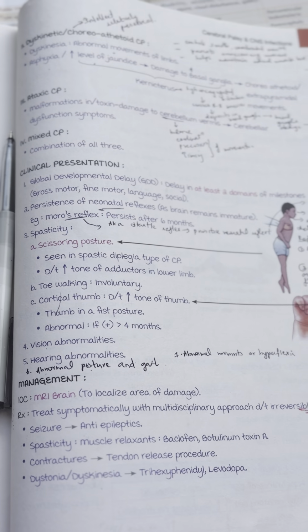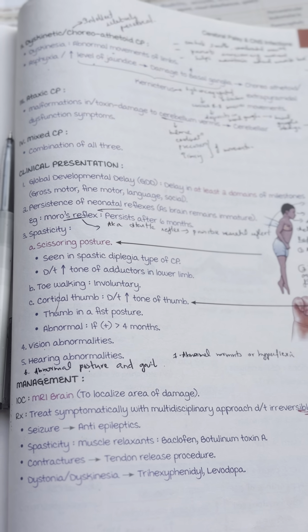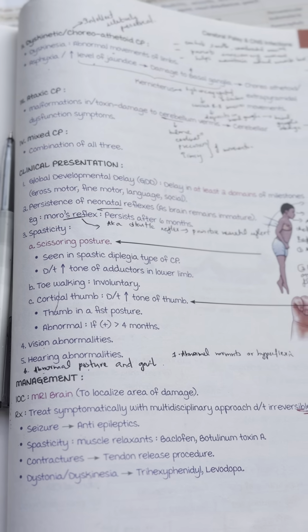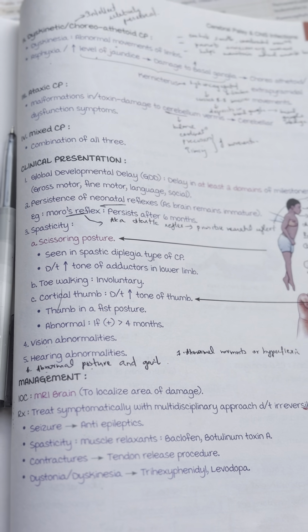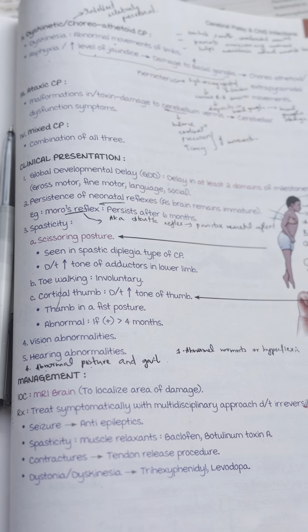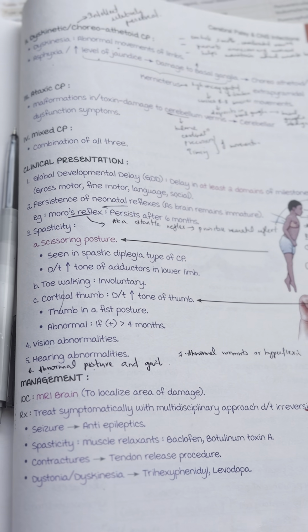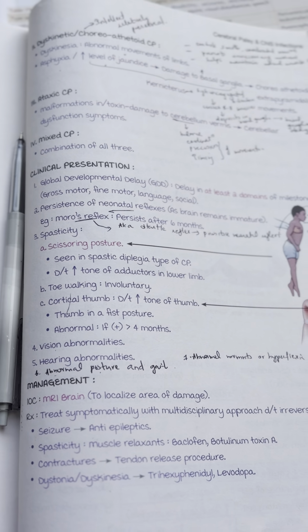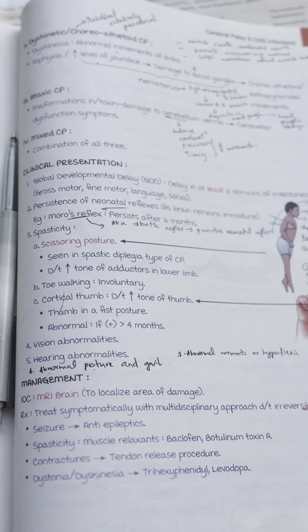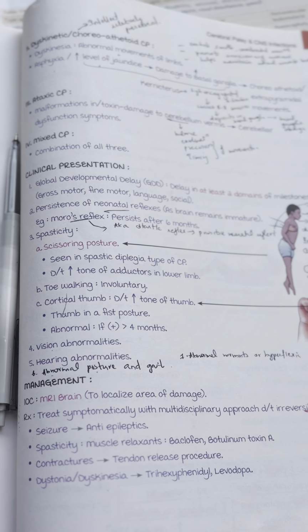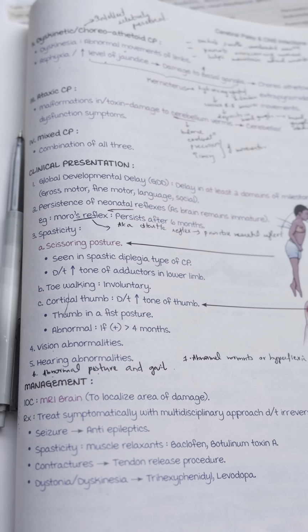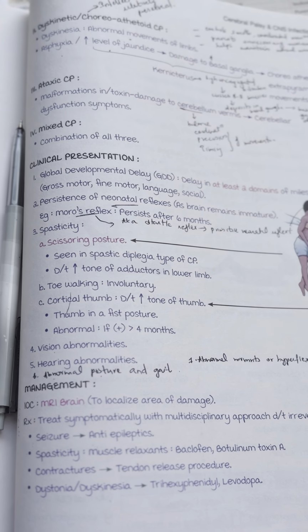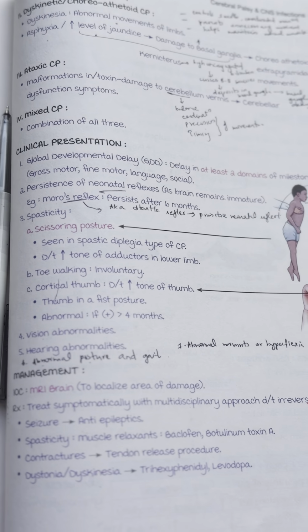That is because the brain is still immature, so the neonatal reflexes still persist. So what is Moro's reflex? There will be abduction of arms when we keep the baby in supine position and let the baby's head drop about 20 to 30 degrees backwards without support. There will be sudden abduction of arms followed by crying. If that persists beyond 6 months, it is called persistence of neonatal reflex.